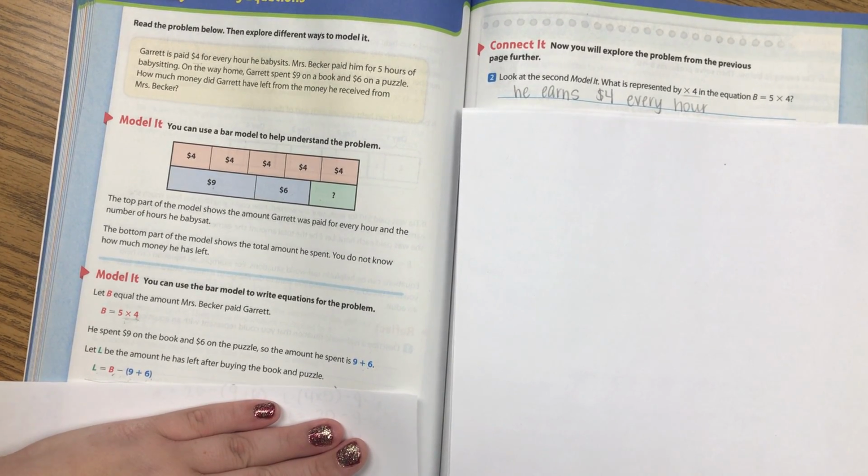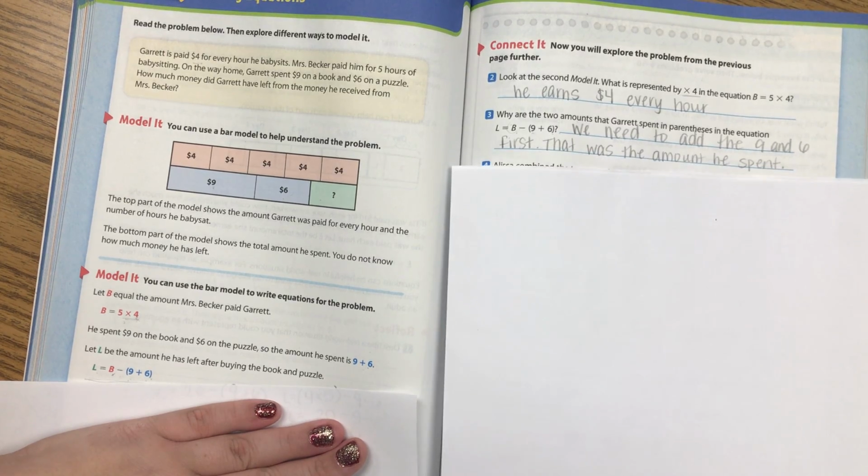Now, since I've already written the problem down, if you're following along at home, and you need time to write that answer, just pause the video and press play when you're ready to continue. Number 3.